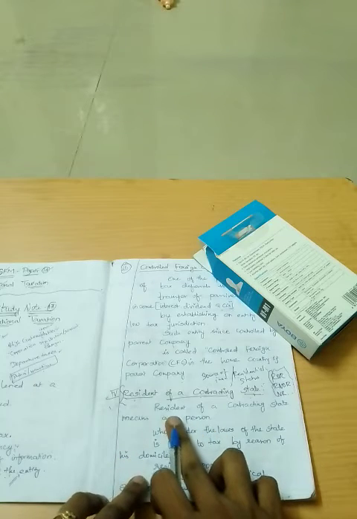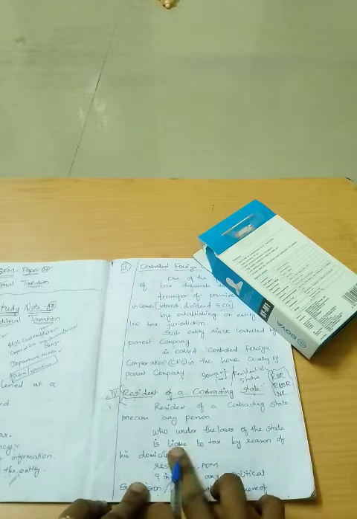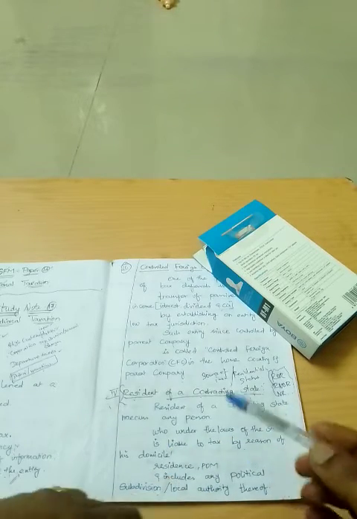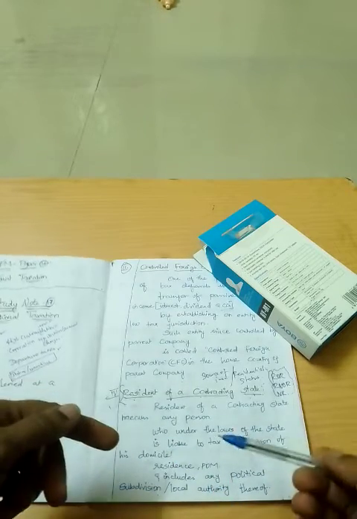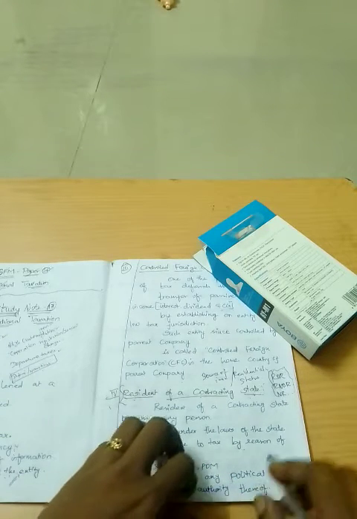Now I am reading it. Resident of a contracting state means any person who under the laws of that state is liable to tax by reason of his domicile, which means by reason of his residence, by reason of his staying there, place of management, and includes any political subdivision or local authority thereof.